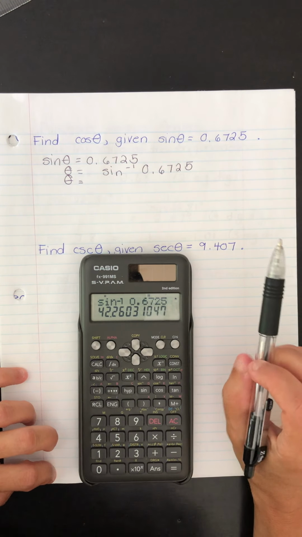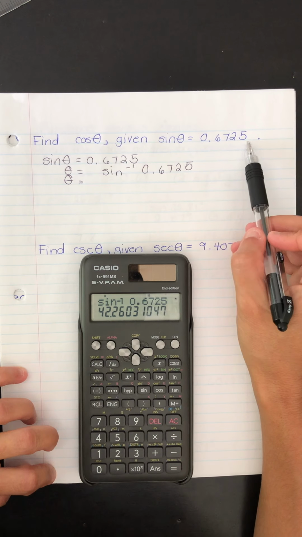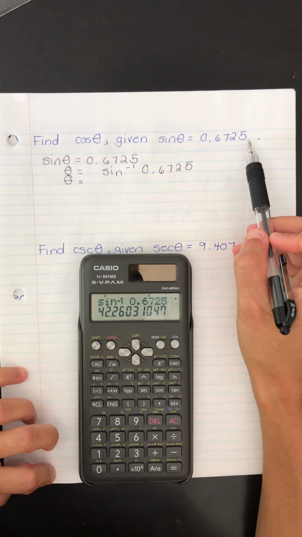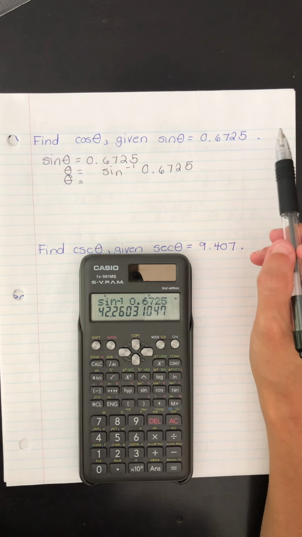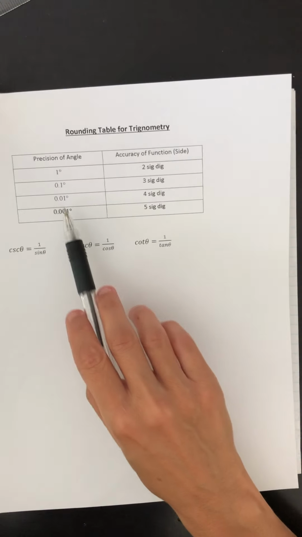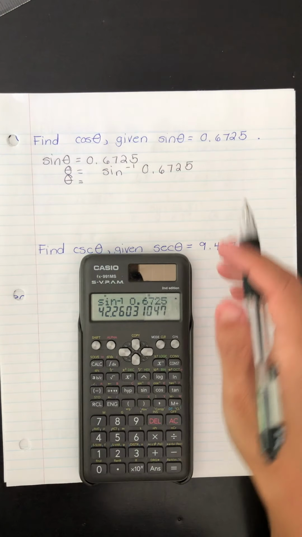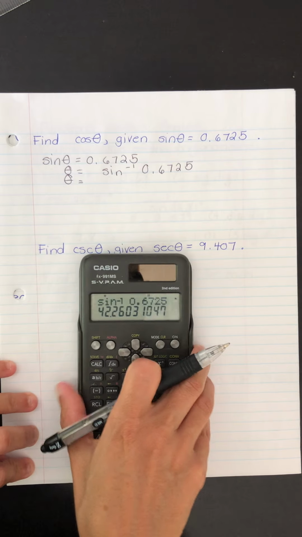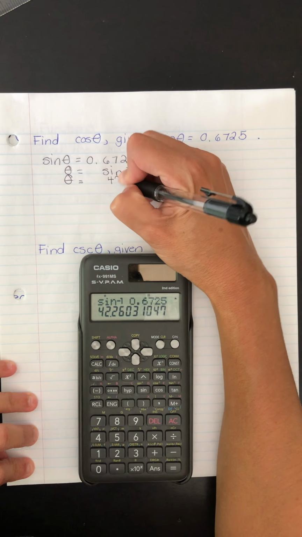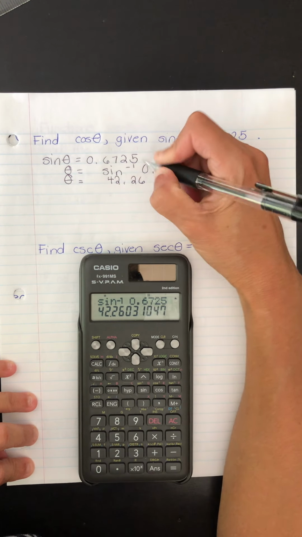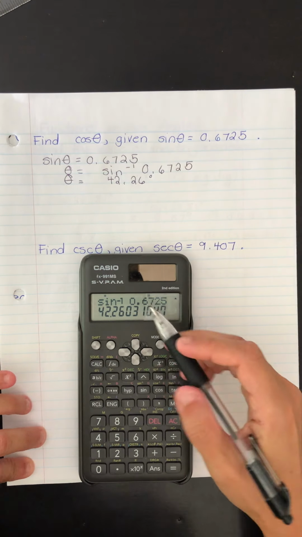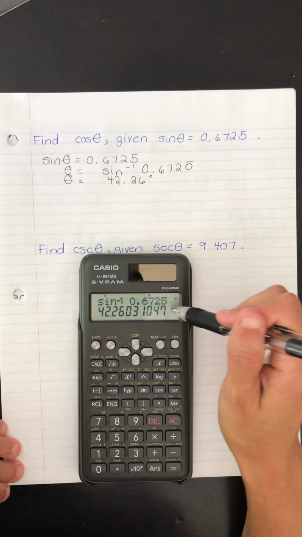Okay? So the original function has 4 significant digits. So when I write down the angle, I'm going to write it down with 2 decimal places, 42.26 degrees. But I'm not going to clear the calculator, okay? Because it's better to use the whole answer here.